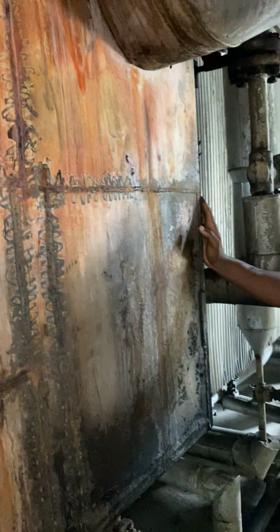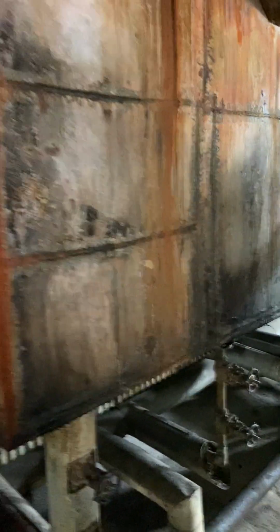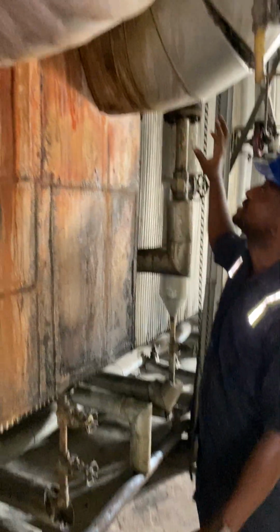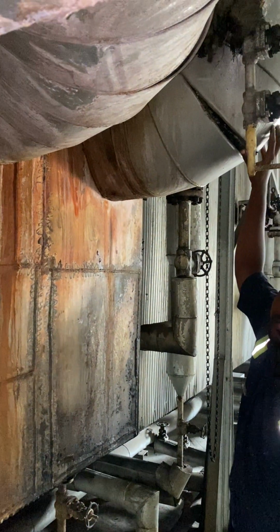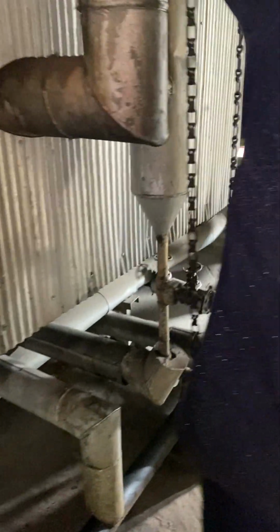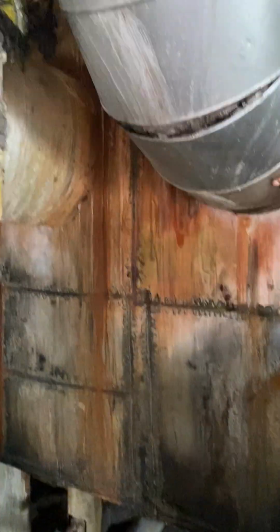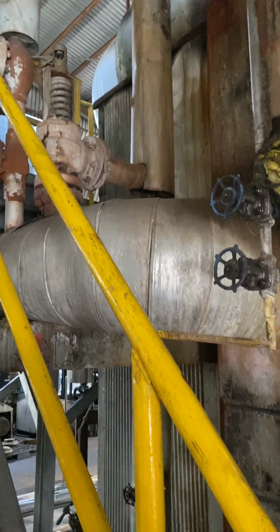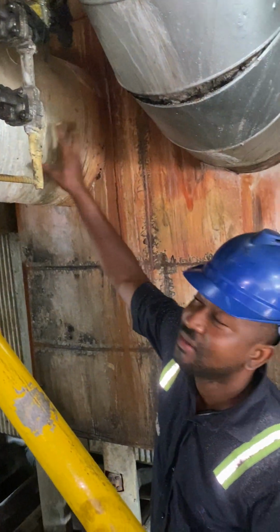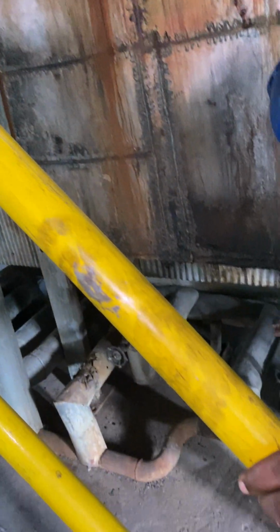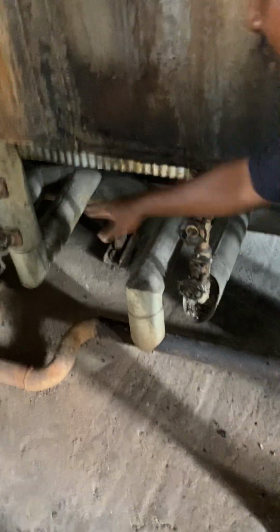This is the superheater, the hottest place in the boiler. The steam comes in from the steam drum into this place with this header. The steam comes in from here. It will be superheated. The steam will leave here to the powerhouse. These are the drains of the superheater.